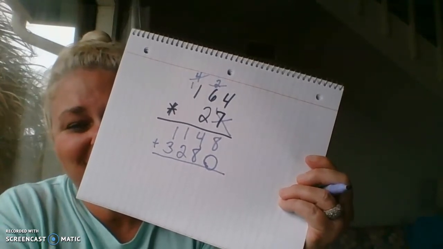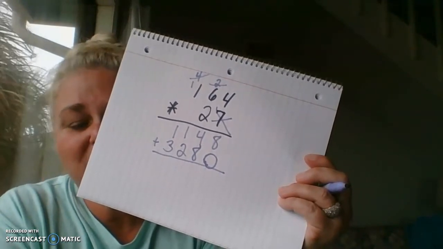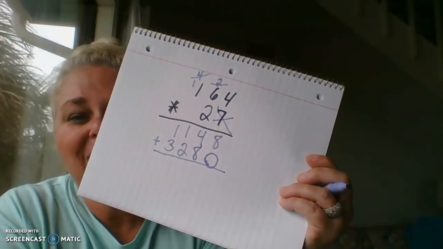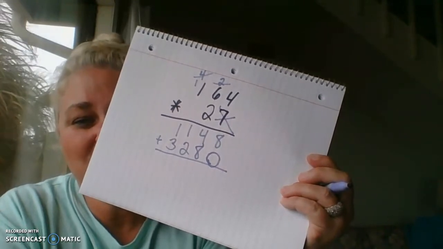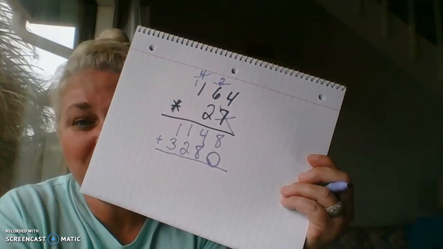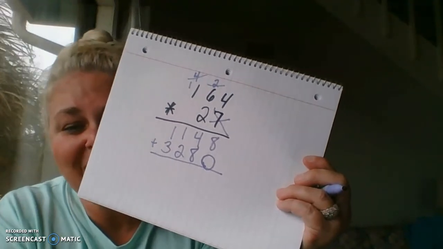Great. What do you do next? You add those together. I'm going to push pause. You solve it, and you should push pause, and then I'm going to show you the answer.